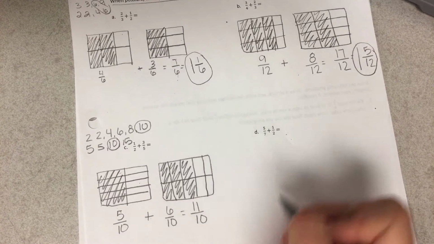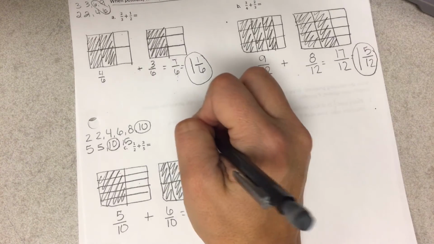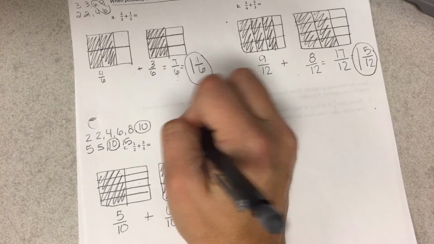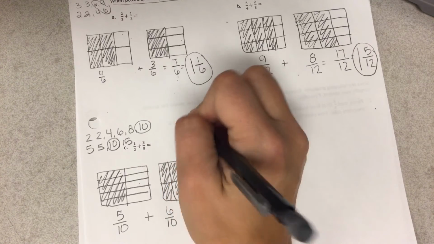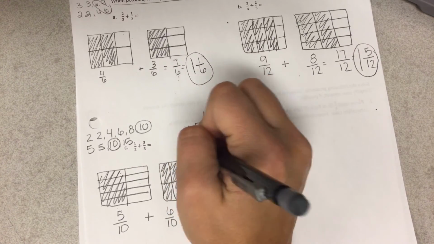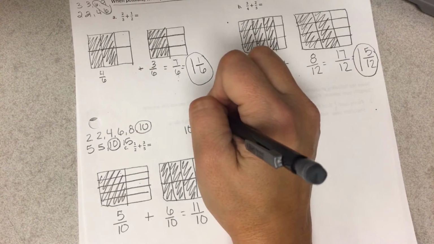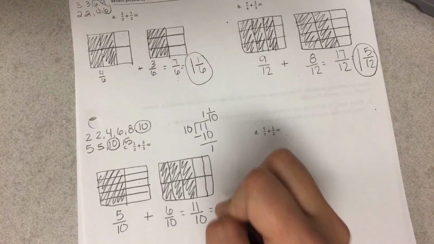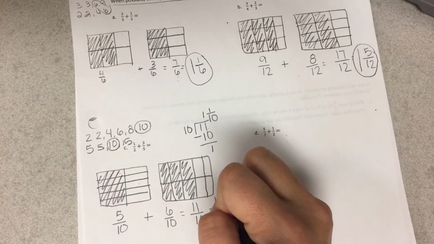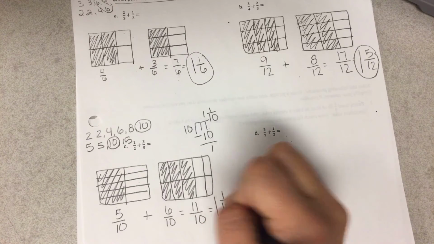Okay. To put this into a mixed number, same thing like I did above, 11 divided by 10, I'm going to get 1. I have 1 left over, so my fraction is 1/10. So my mixed number is 1 and 1/10.